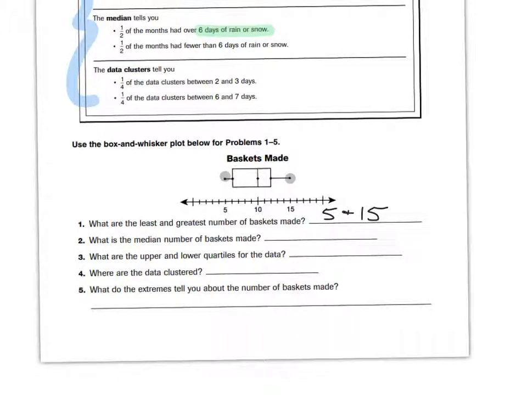Okay, second question, what is the median number? Remember, median's in the middle, even if it's on a weird graph like this. So that middle line would be the median, so we can say that it's 10.